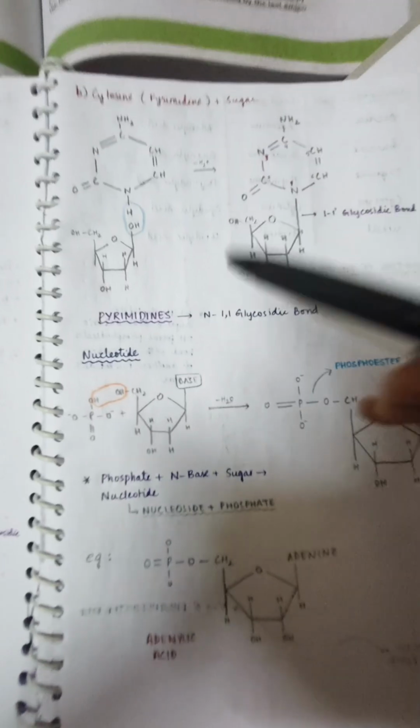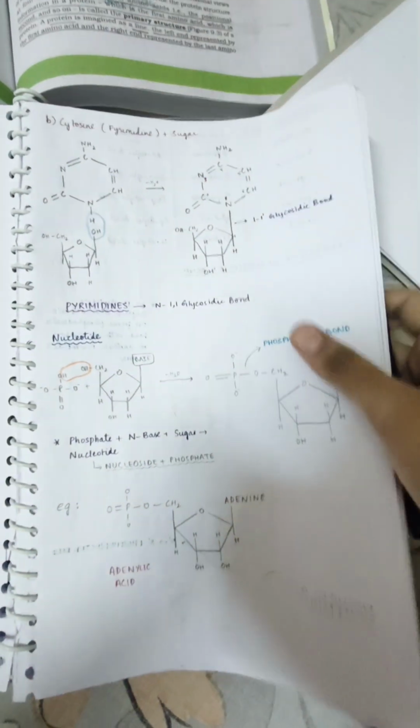This is your pyrimidine. So in purines you have 1,9, and in pyrimidines you have 1,1. That's the difference. This was the formation of a nucleoside, that is your base and sugar. For a nucleotide you have nucleoside plus phosphate.